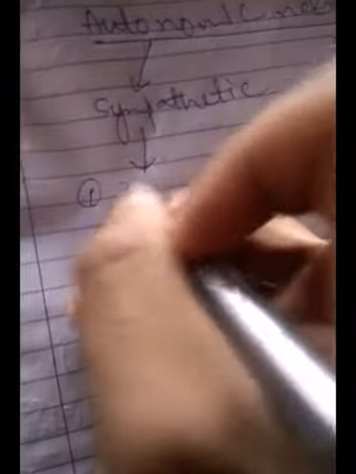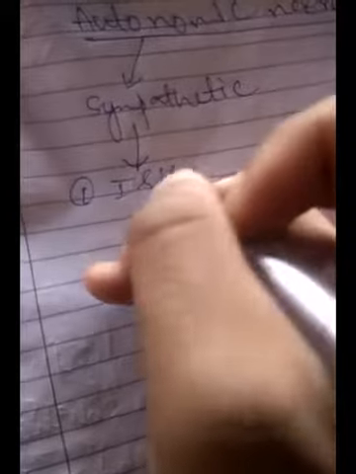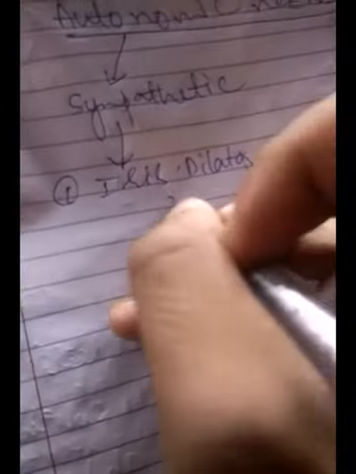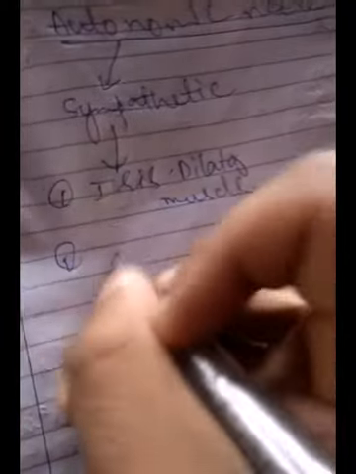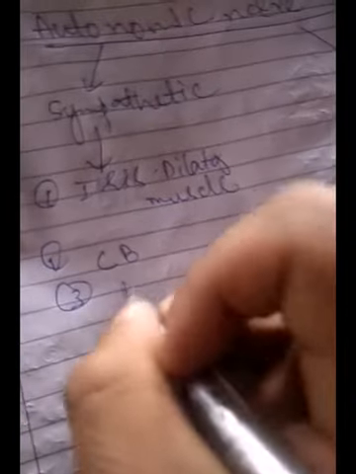The sympathetic supply goes to the iris dilator muscle, which dilates the pupil, the ciliary body, the Müller muscle, which is also present in the eyelid, and the lacrimal gland.